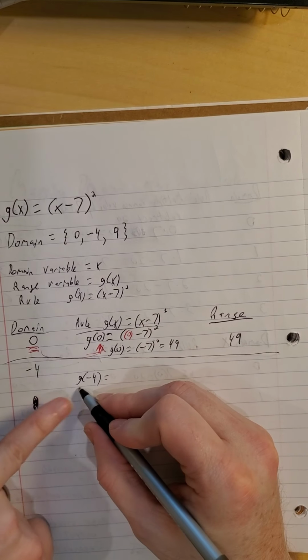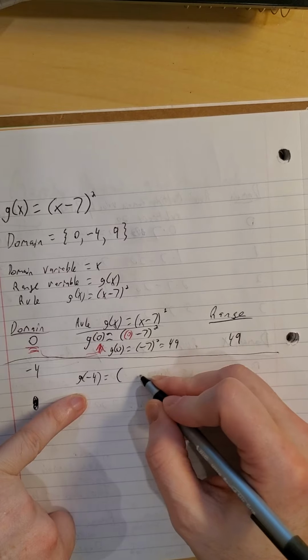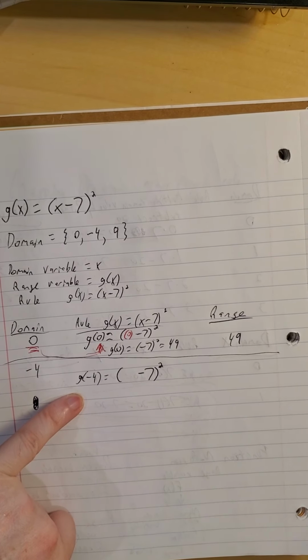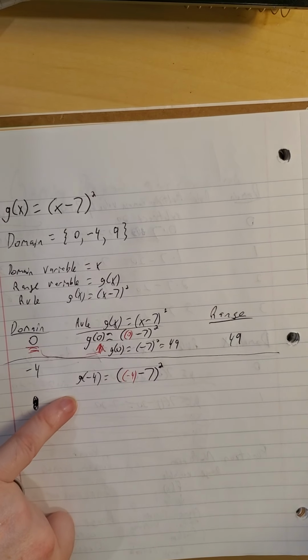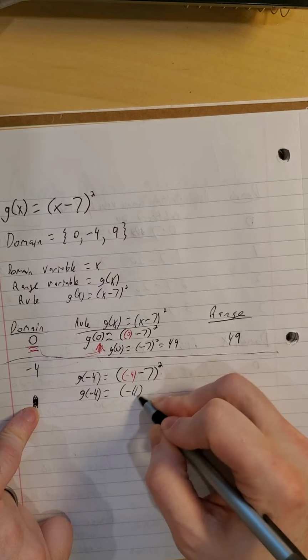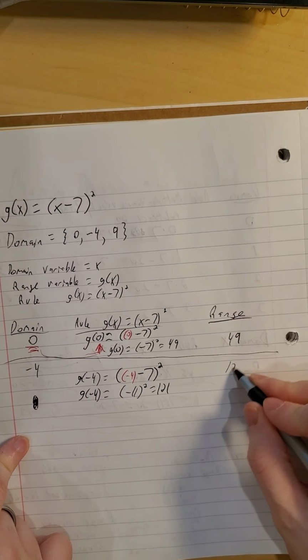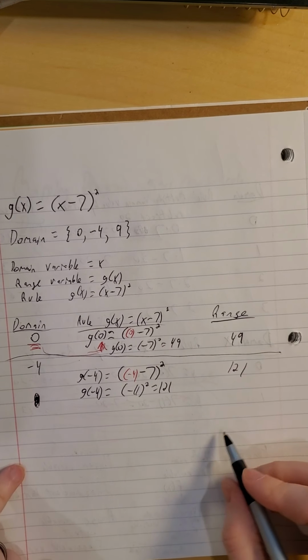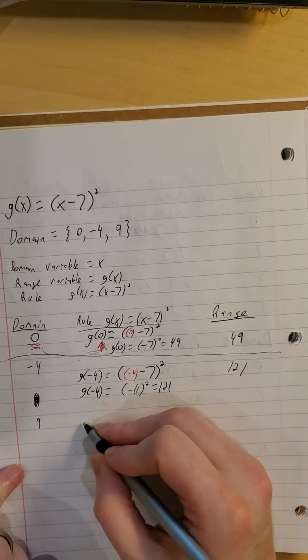Again, same idea. This is the name of the function, so it tells me to follow this framework: something minus 7 quantity squared, except your something now is a negative 4. So g of negative 4 is negative 11 quantity squared, which is 121. So that is our range value corresponding to a domain value of negative 4. We'll try it out with the 9 as well.